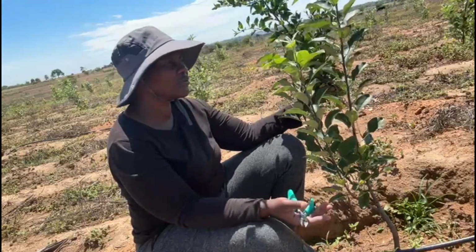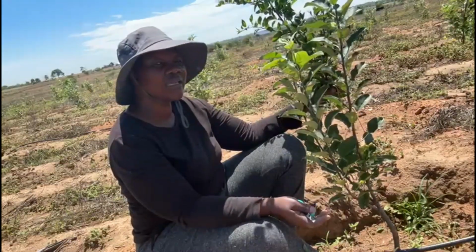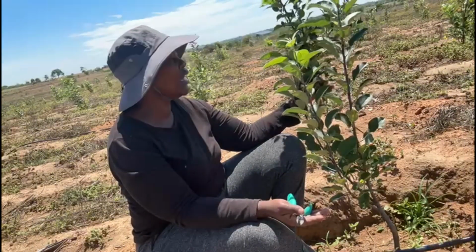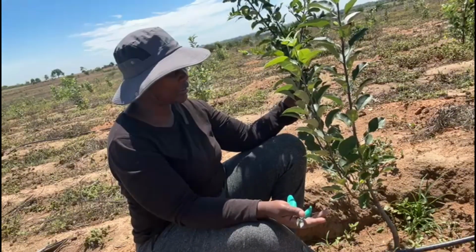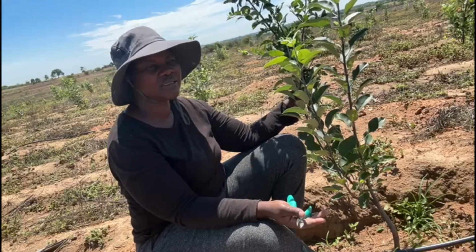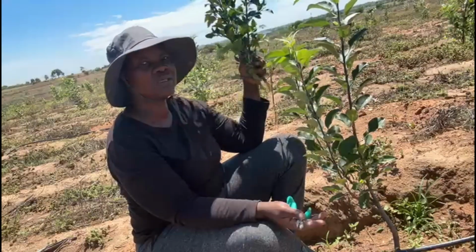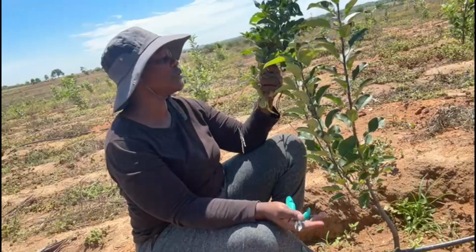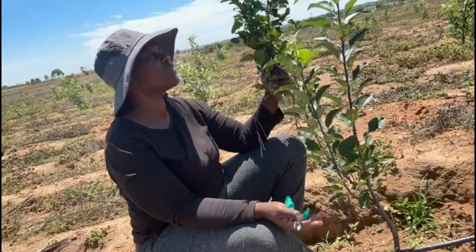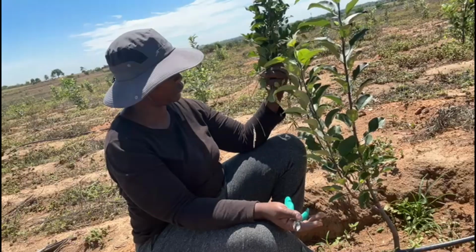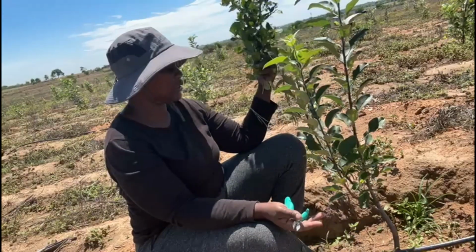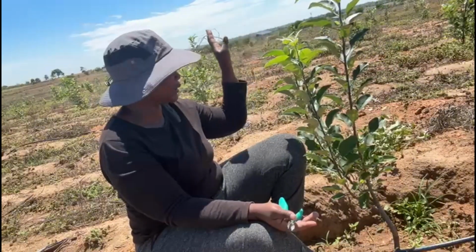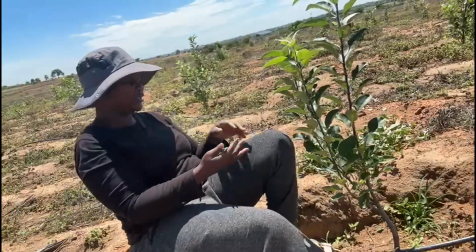The boys count for you and there'll be 450, and you then discover that 20 out of 450 died, the budded area died, and you are left with useless branches like this. Yeah, that's cell phone farming for you, guys, right? Throwing away that useless shrub.